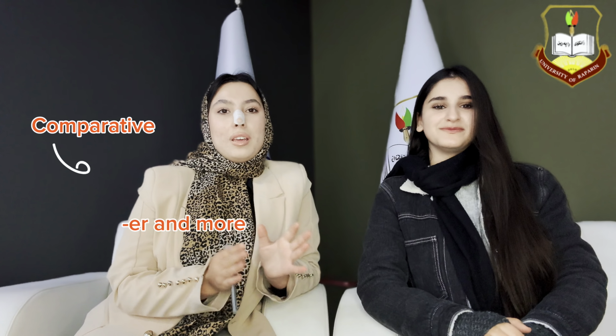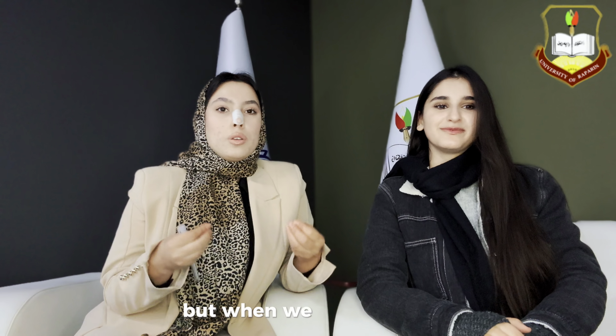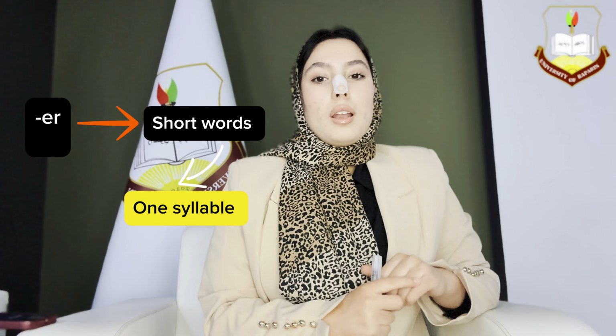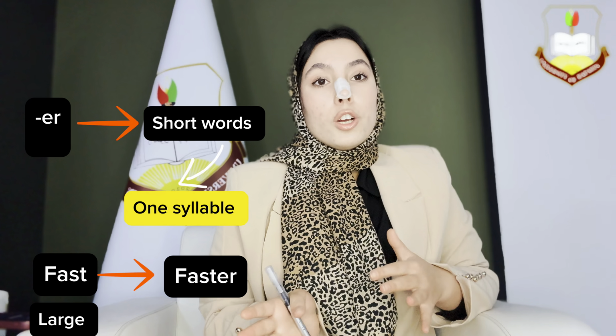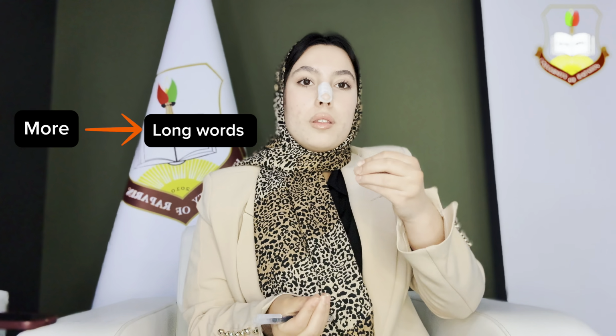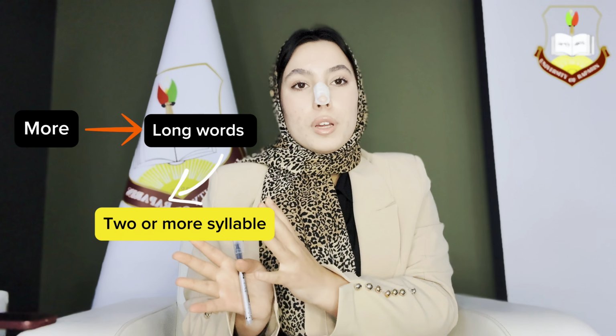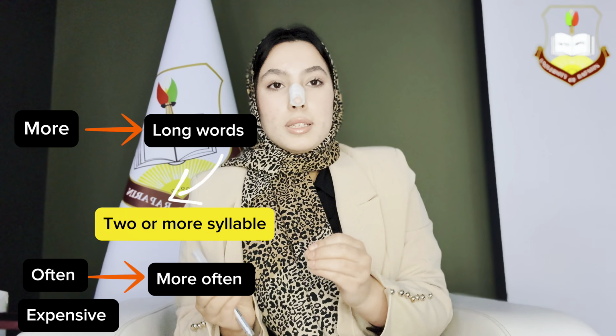In the comparative, we have -er or more. We use -er for the short words, like one syllable: fast, faster; large, larger. And we add more for longer words that have two syllables or more, like often, more often; expensive, more expensive.